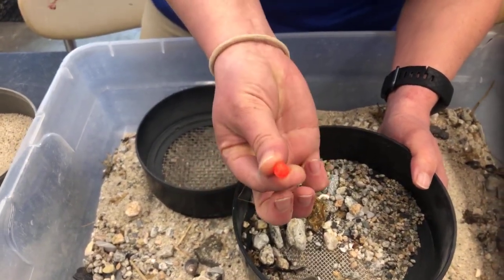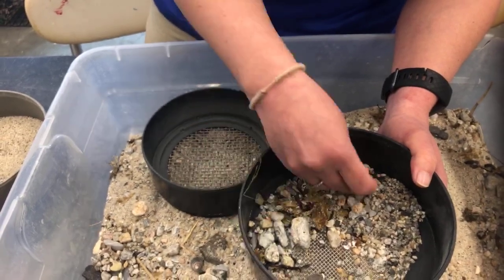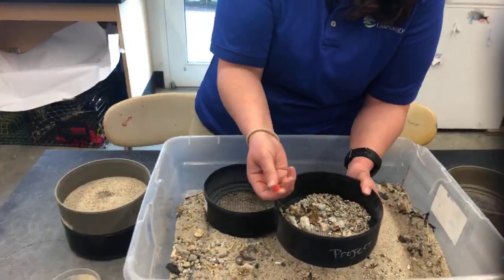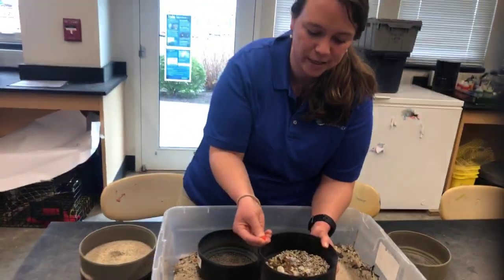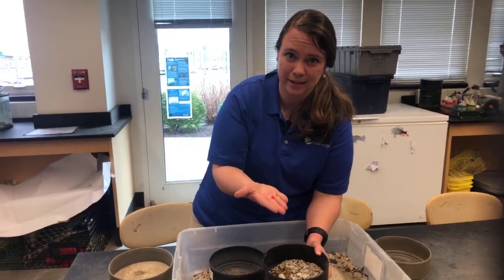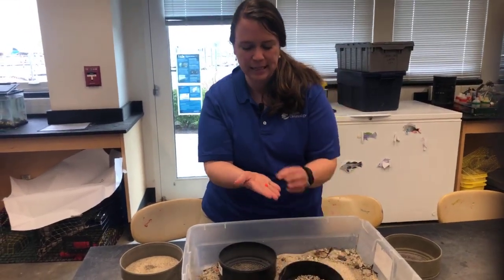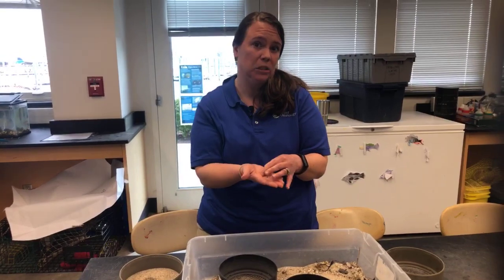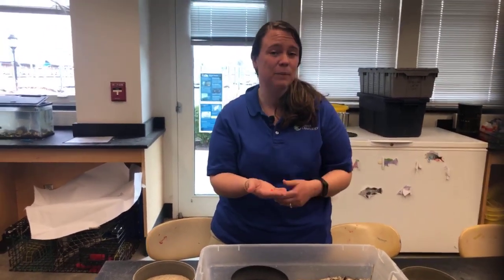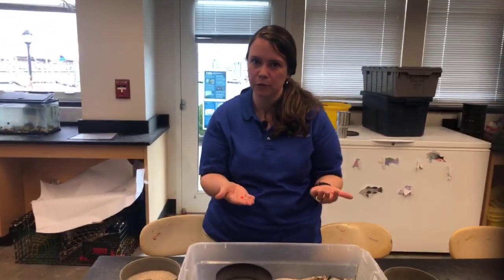So this probably was accidentally discarded and washed up and was in the sand. Now, the problem with this is sometimes animals might accidentally consume this plastic. And that's not so good because plastic can't be digested by the animal. It might stay in their stomach for the rest of their life. And if they have lots of plastic in their stomach, there's no room for real food.